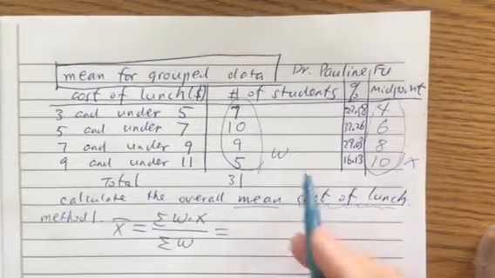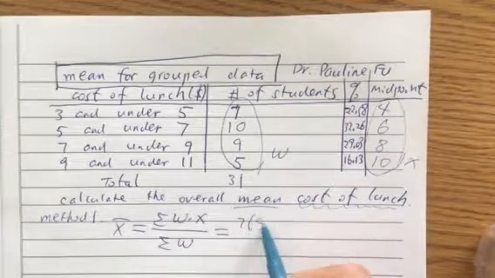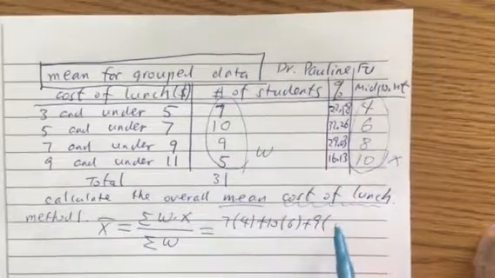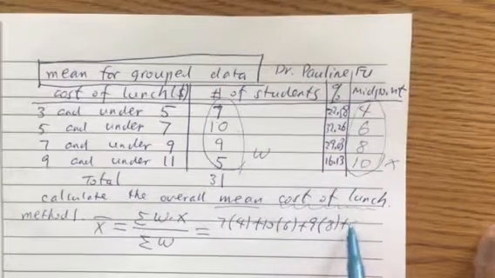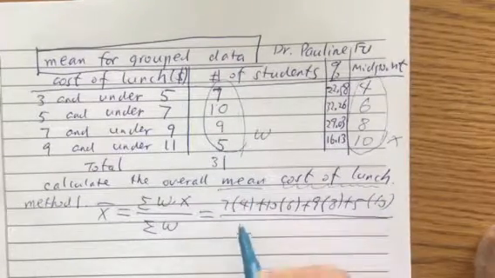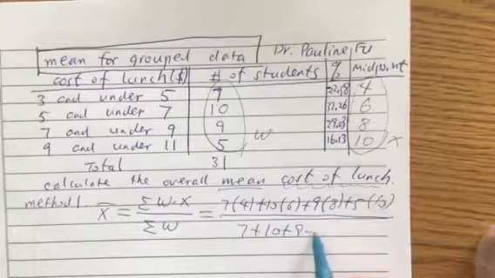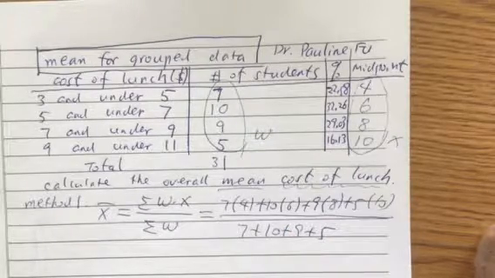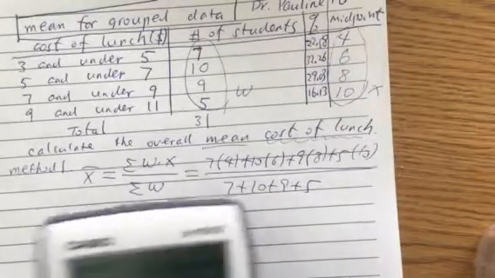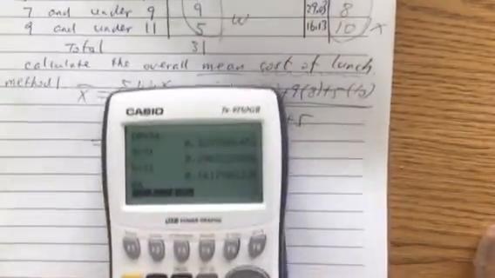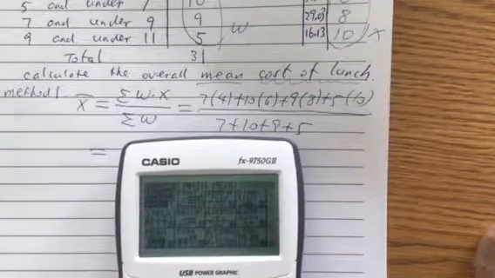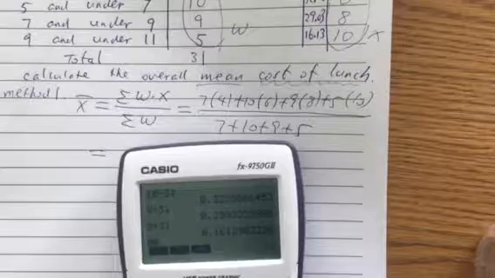So it is 7 times 4 plus 10 times 6 plus 9 times 8 plus 5 times 10, divided by all the W added together. We can use a calculator to figure out the result. We just need the regular calculator. So I go to Run-Matrix.